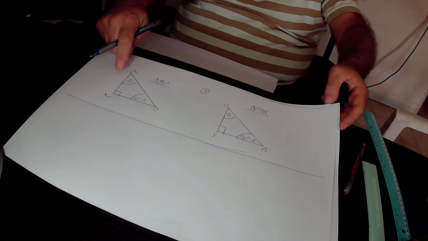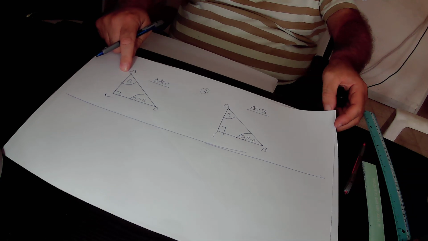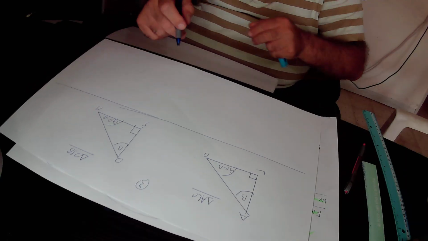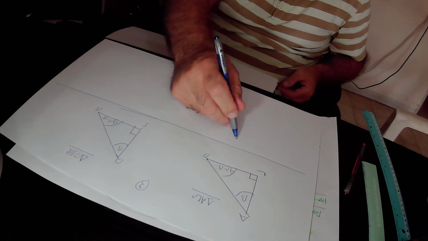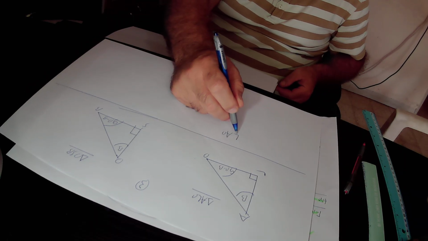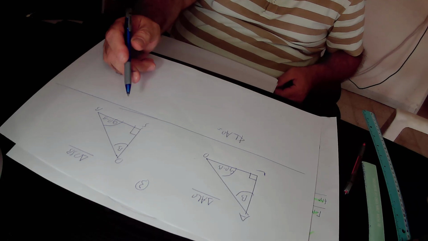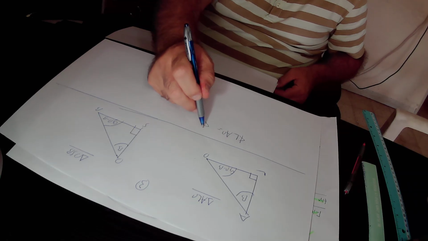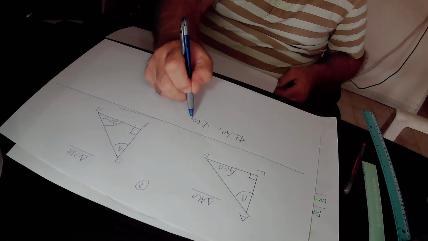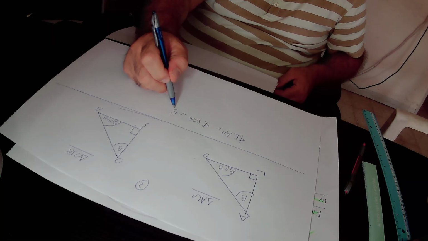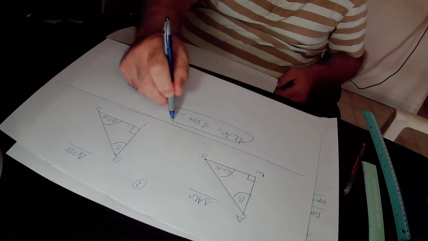So this is angle LAO, and it is equal to this angle, which is angle SOB in the right triangle SOB.